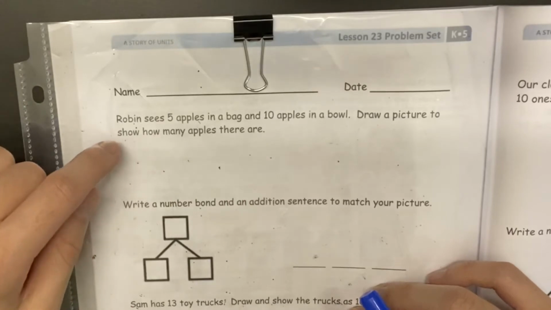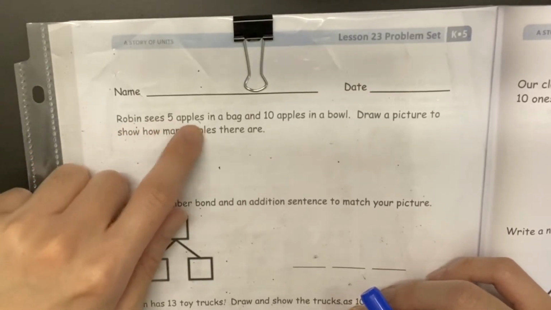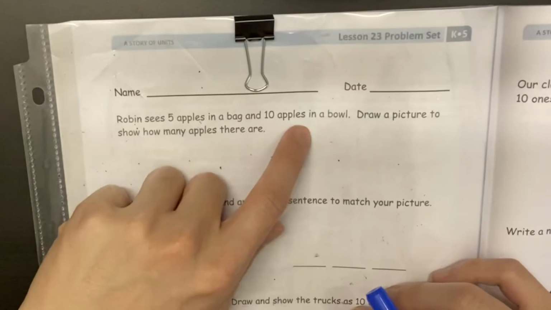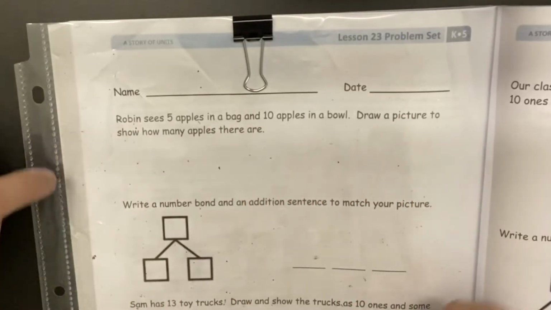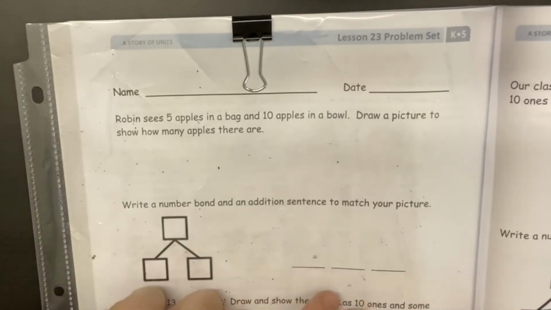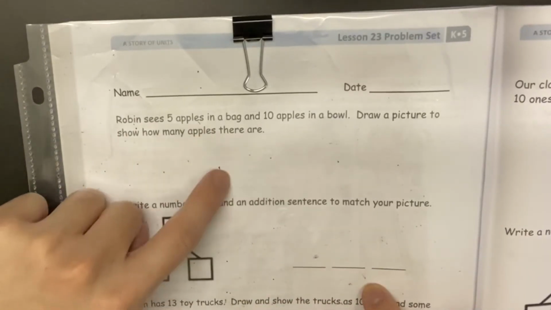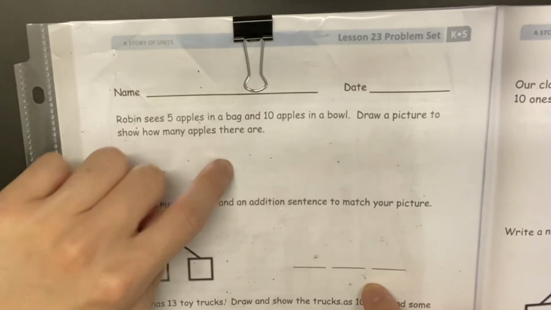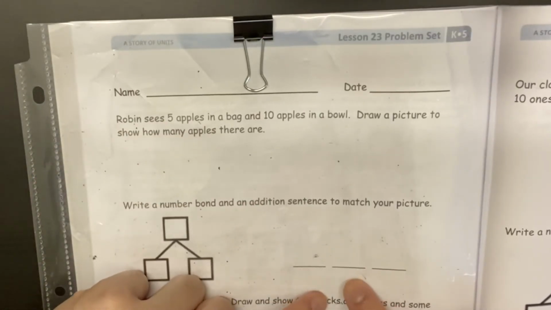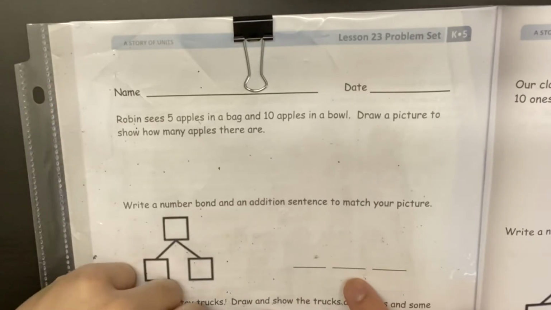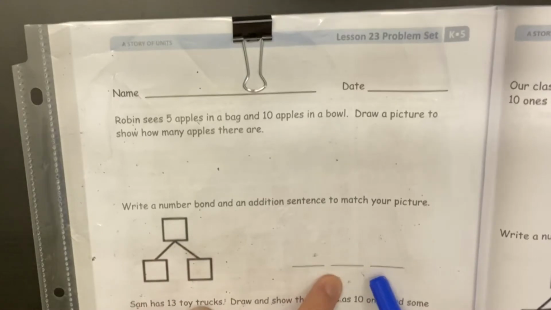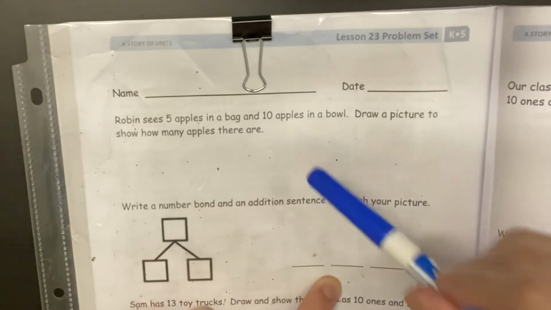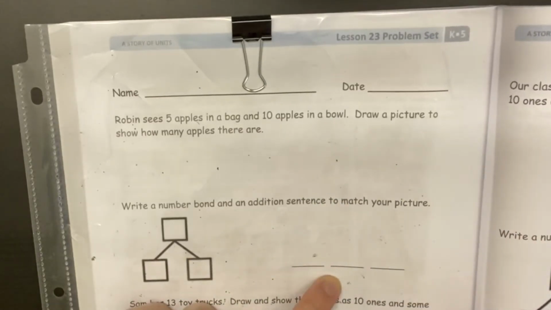Okay, I'm going to read it one more time. Robin sees 5 apples in the bag and 10 apples in a bowl. Draw a picture to show how many apples there are. Then write a number bond and a number sentence to match your picture, okay? So our goal is to really think about how we write our number sentences. Am I going to write the parts first, or am I going to write the whole first? Because look, in our number sentence, there's no plus or equal sign, so you have to fill that in by yourself, okay? So go ahead and pause the video and do these first 3 parts, then we'll come back together and do it.